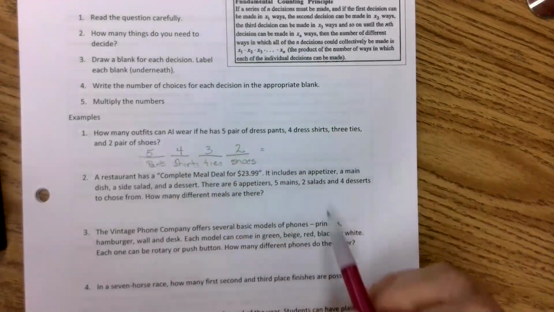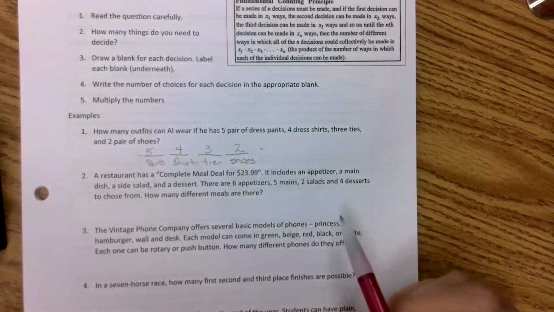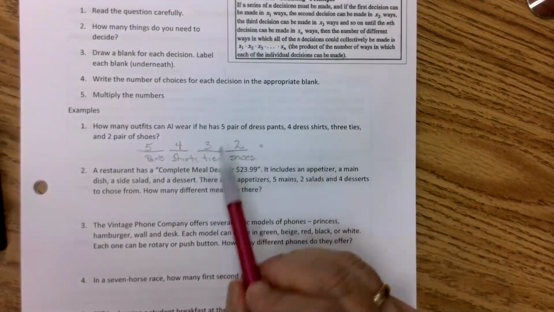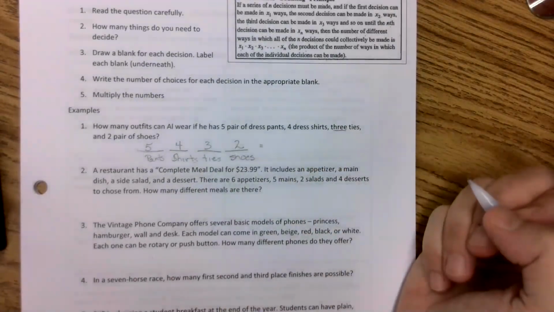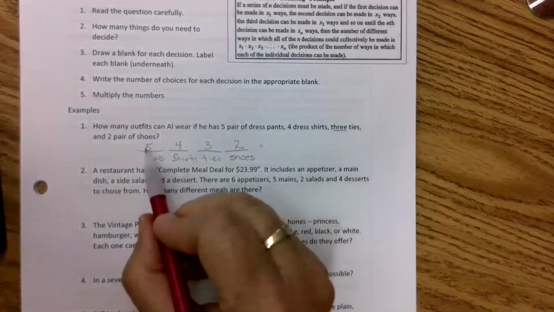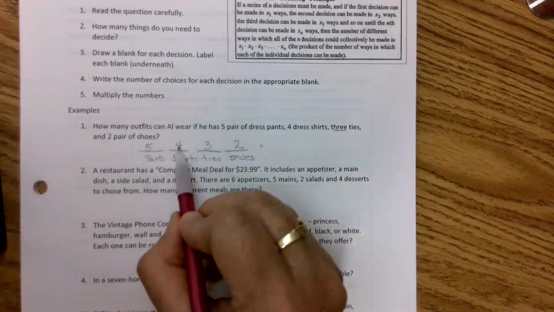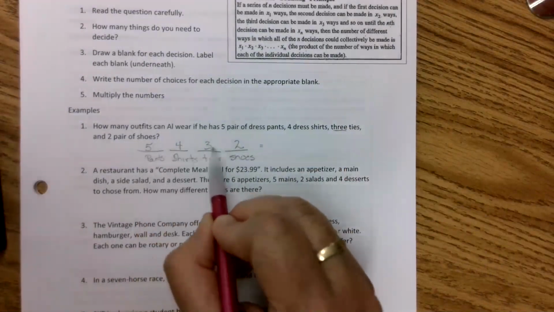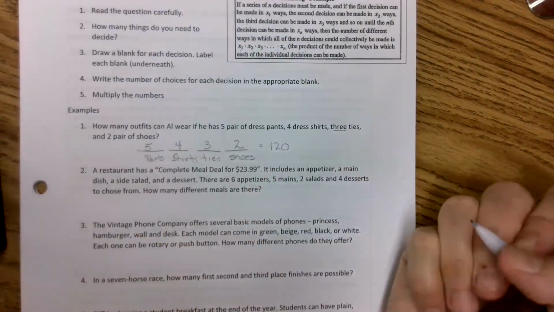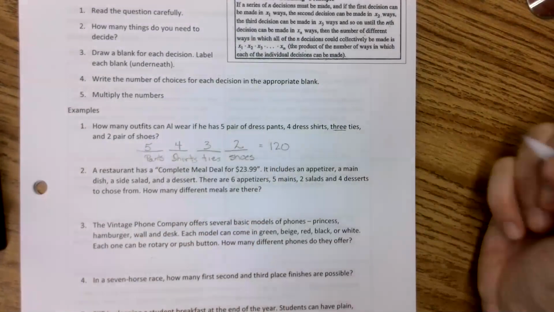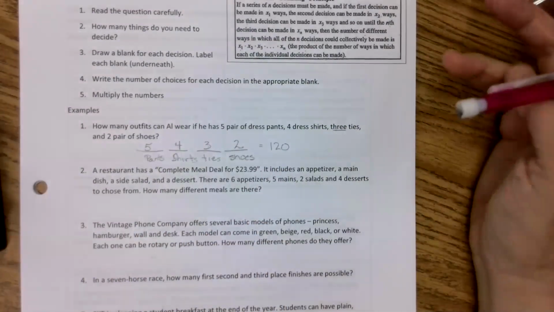Just for the record, I was trying to be tricky so that you don't just always multiply any numbers you see, and I wrote this one out, but I have no idea why. I was just typing. So now you just need to multiply. 5 times 4 is 20, times 3 is 60, times 2 is 120. There you go. So he's got 120 different outfits.